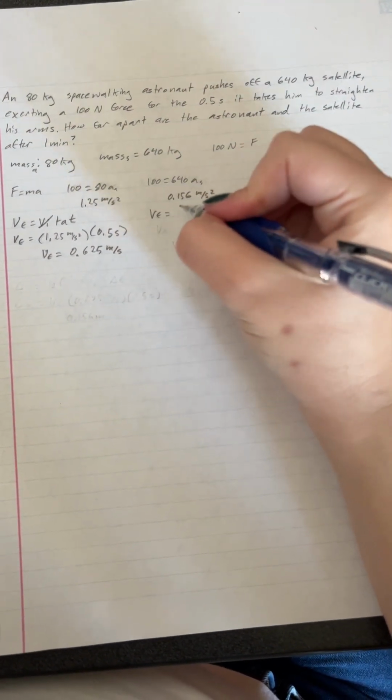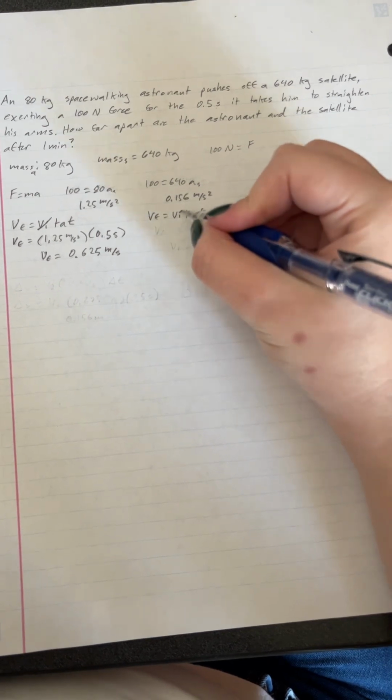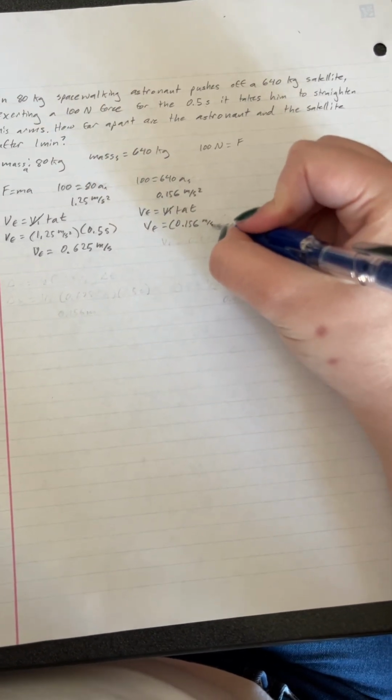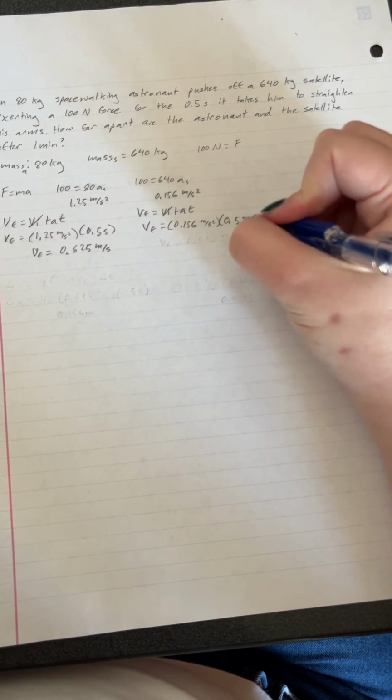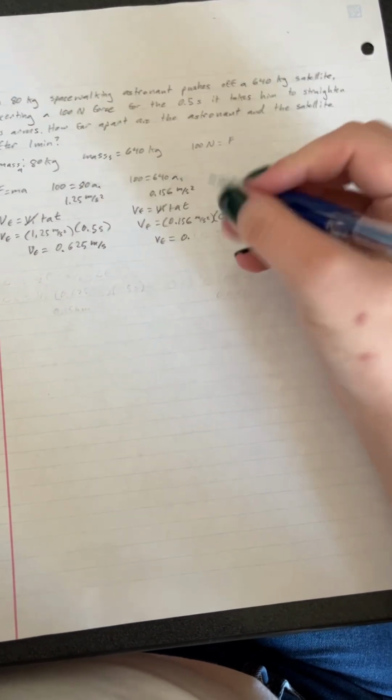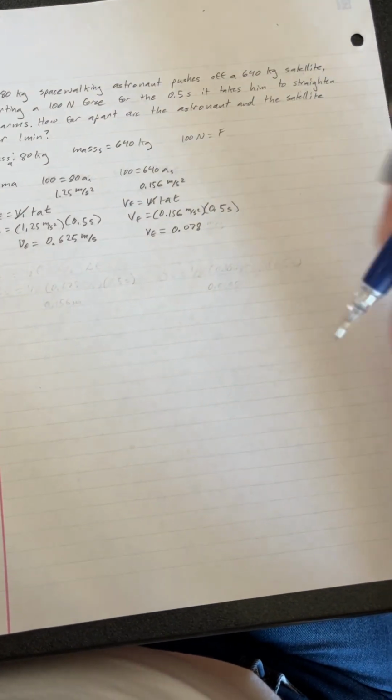Then we do the same thing for the satellite. So the same equation, ignoring initial velocity. We get an answer of 0.078 meters per second. Now that we have our final velocities at the end of the period of acceleration, we can use those to plug everything back in to find the displacement during that time.